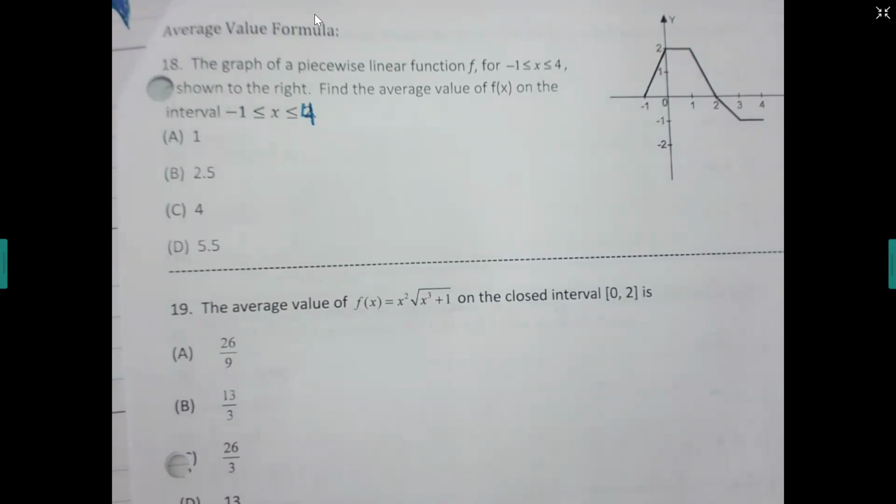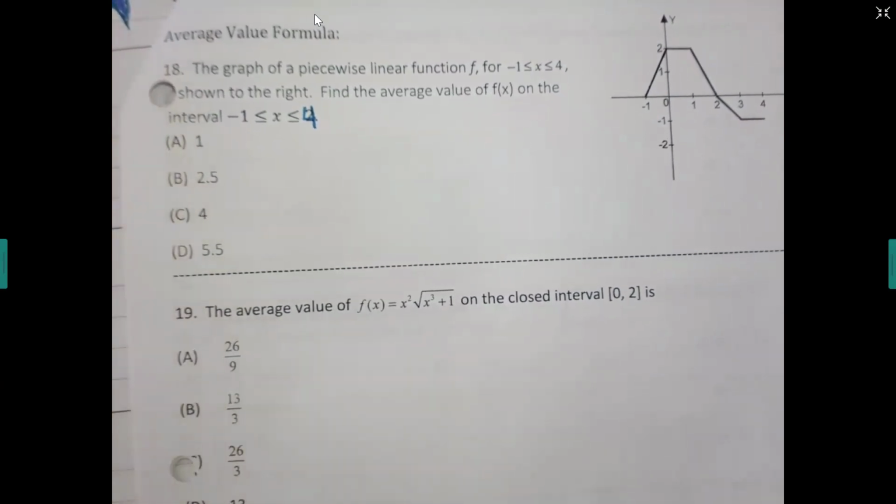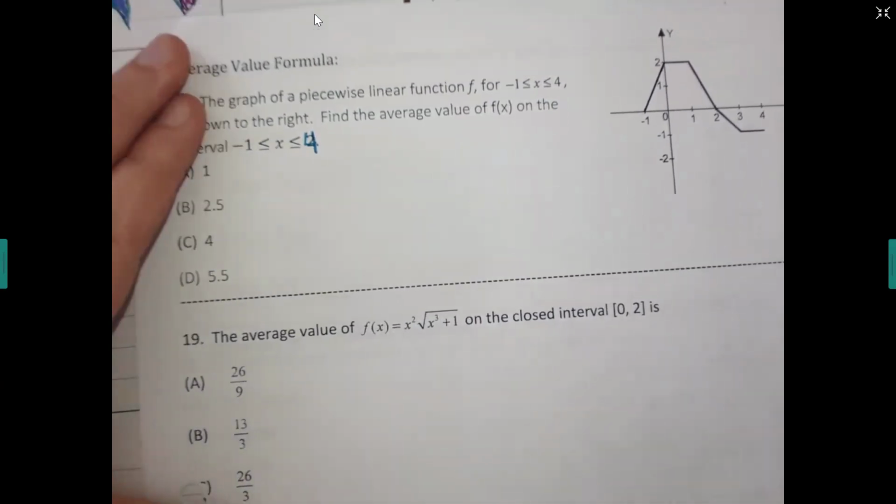All right, we have about 20 minutes left. Okay, the next thing we need to review is average value. This is a formula. Does anyone happen to remember it? Yeah, it is. 1 over B minus A.